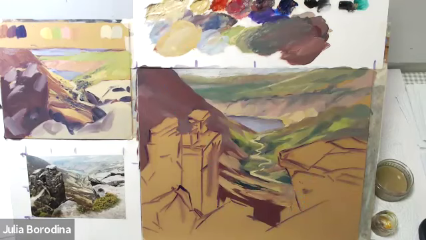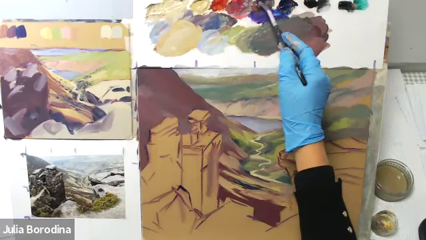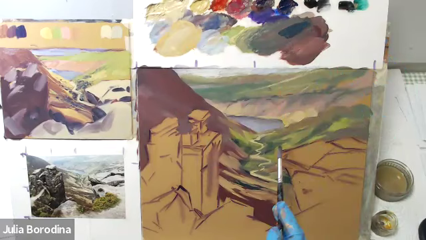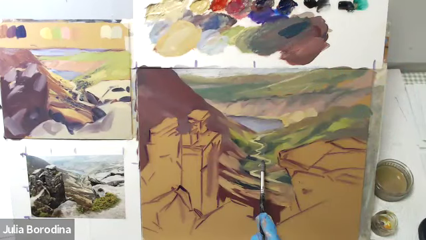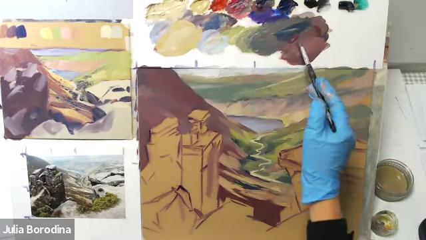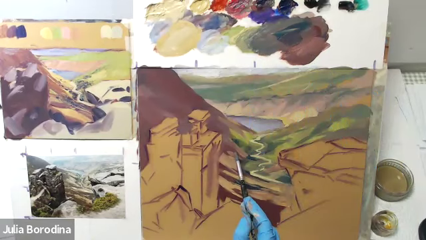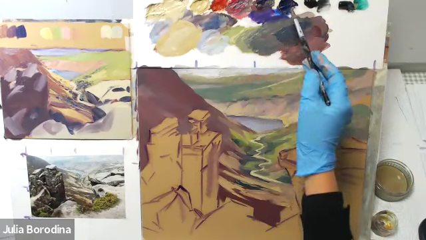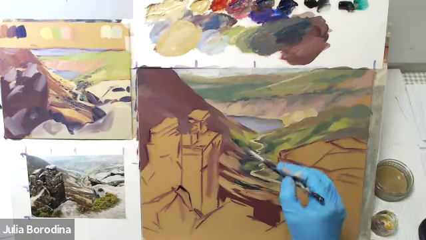Good, so that sharpens up the edges, sharpens up what we want our viewer to look at. That's where our little dabs will happen. Okay, I'm just bringing a little more extra darks here for some of the turns. Now I've established the silhouette of my path.